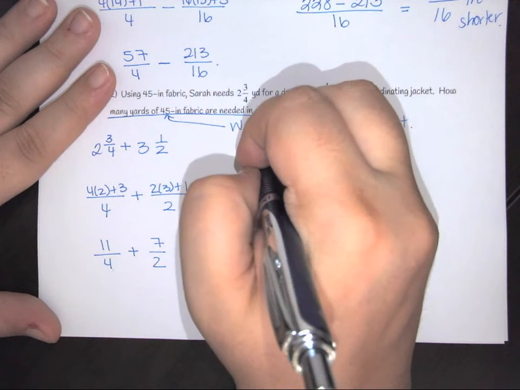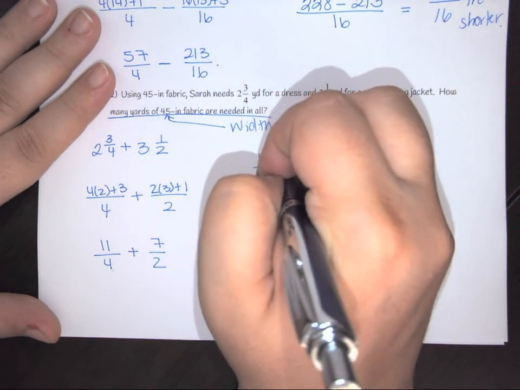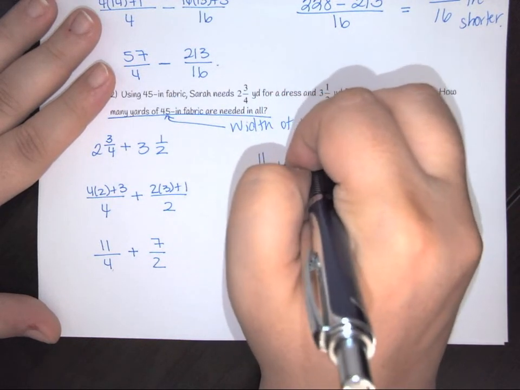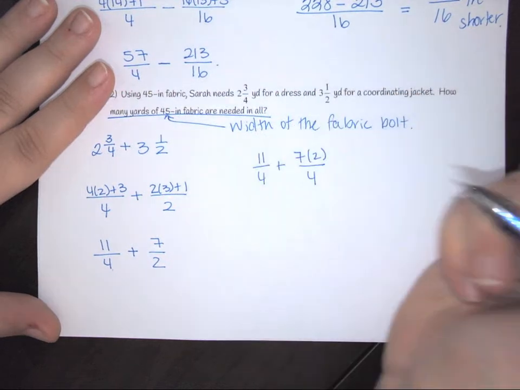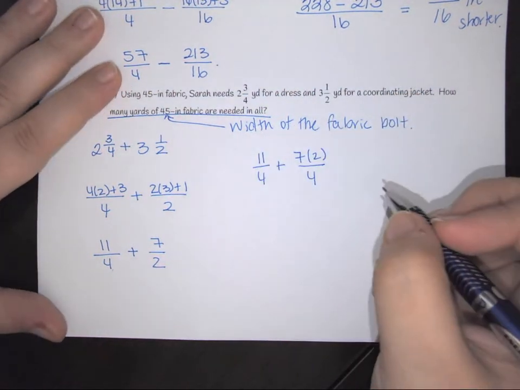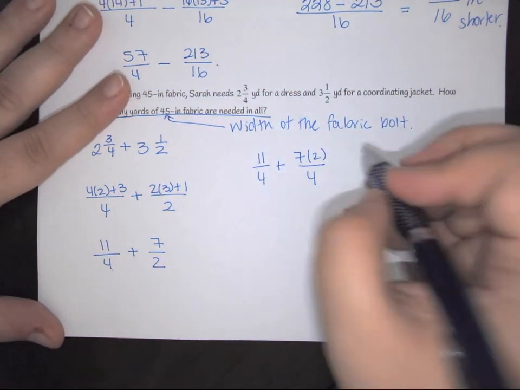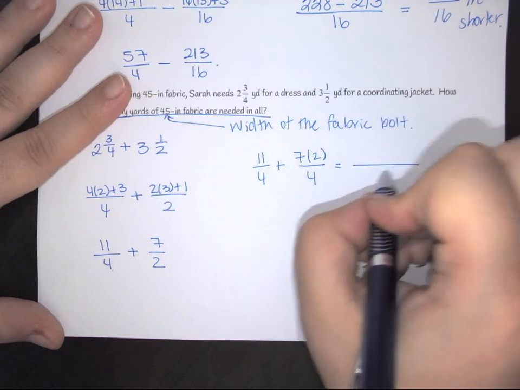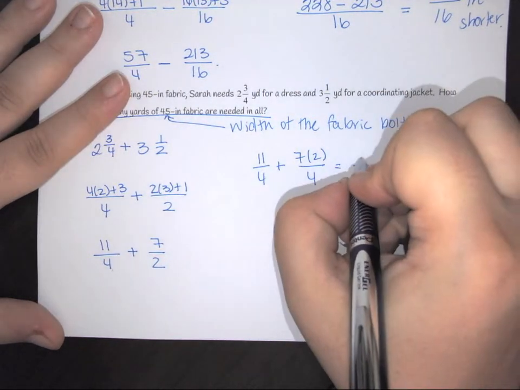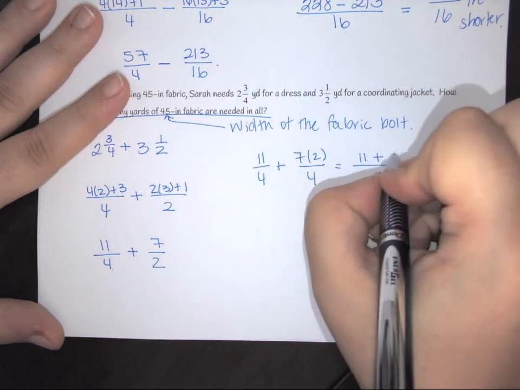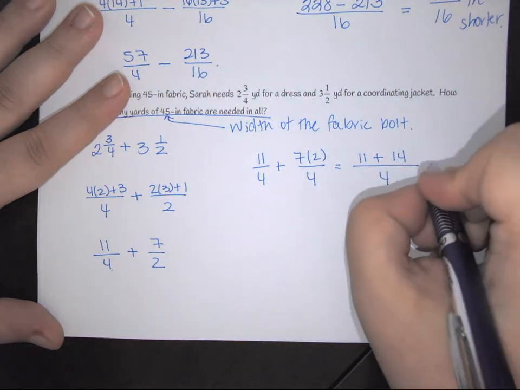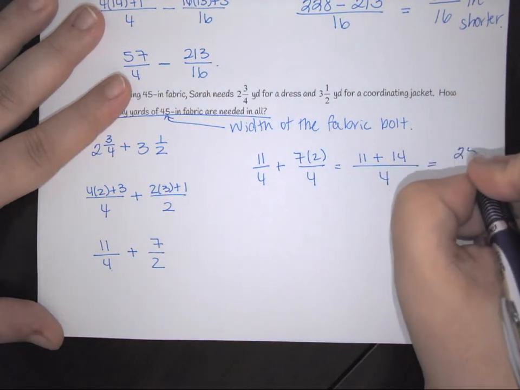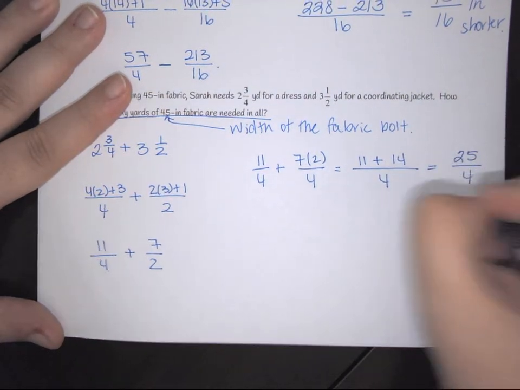Therefore, here I've got 11 over 4 plus 7 times 2 over 4. So this is going to give us over 4. So this is going to be 11 plus 14, which is going to give us 25 over 4.